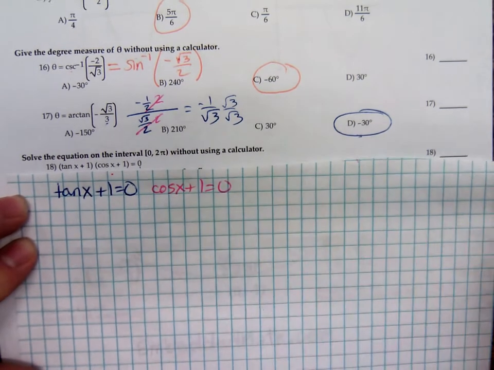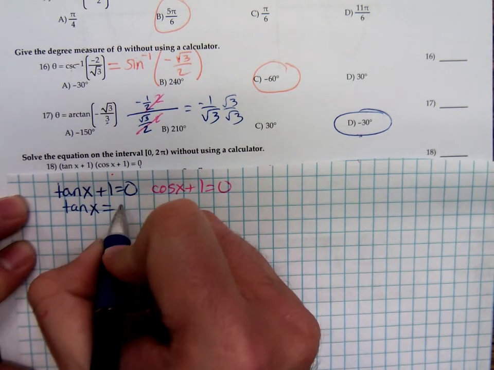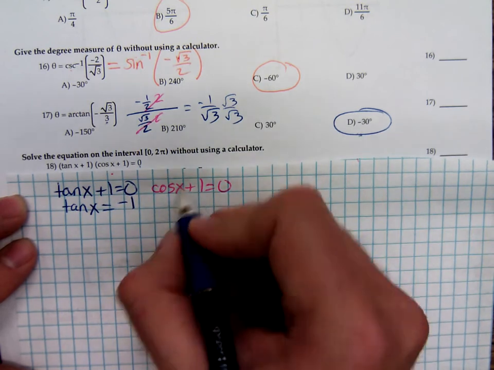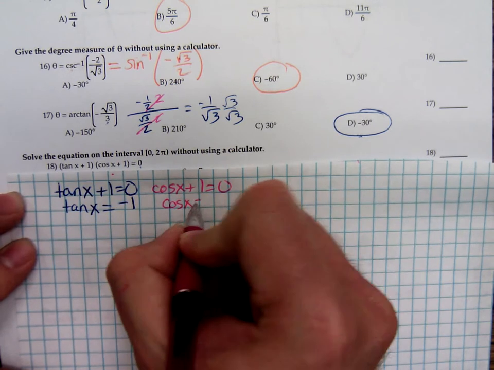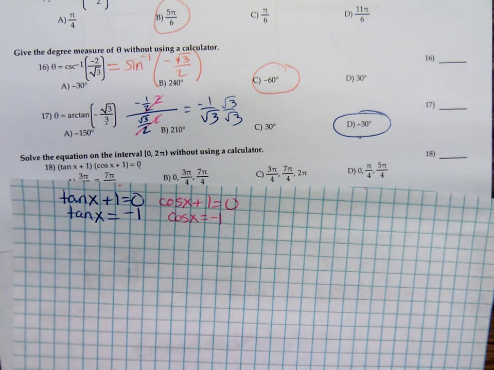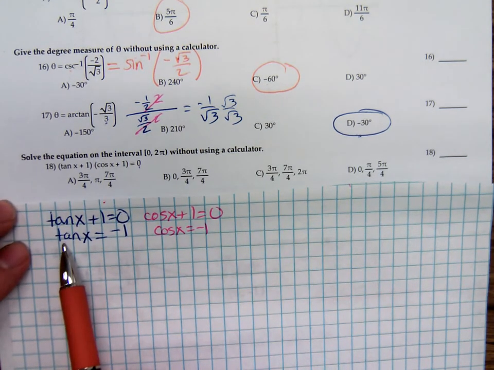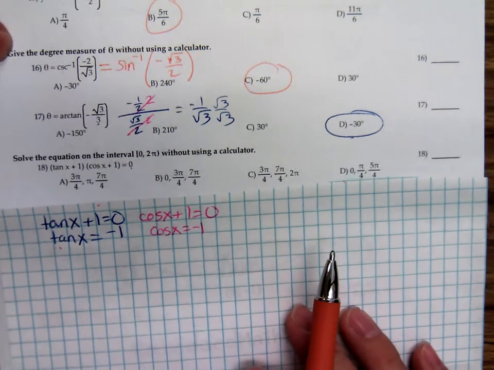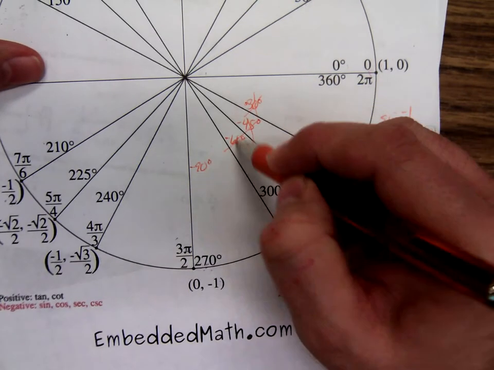Let's see, move the 1 over, and we have tangent x equals negative 1. And what about moving over here, move the 1 over? Cosine x is negative 1. So let's see. Look at the unit circle. Where's tangent x equal negative 1? Don't use any of those negative angle measurements. So even though it's invisible ink, I'll go ahead and mark those out now.